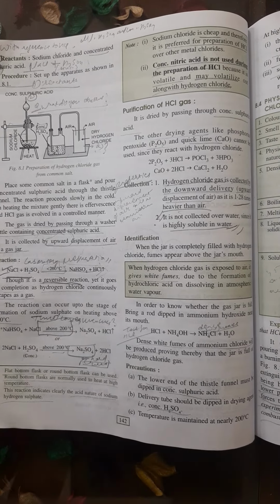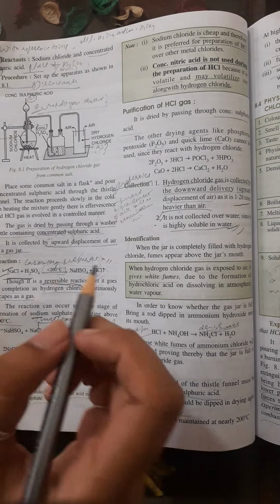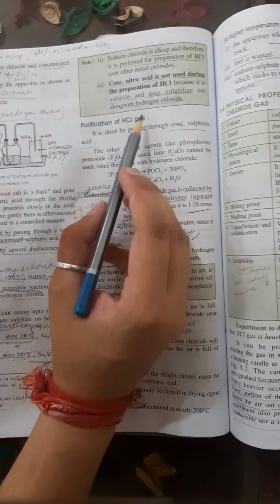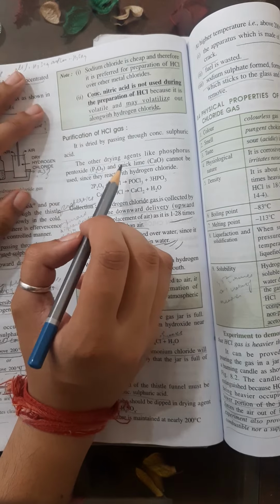You need to note that point very seriously, otherwise if your preparation is not completed, they will not give you whole marks. So again the question arises, how will you purify HCl gas? We will study it later. How will you purify HCl gas?